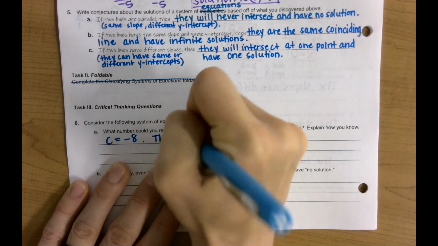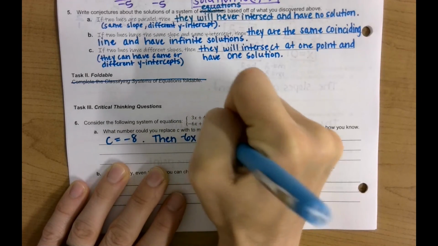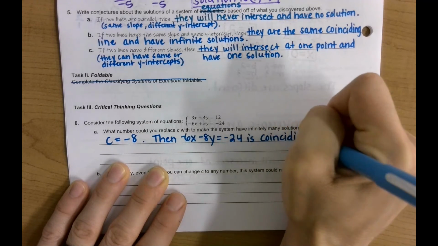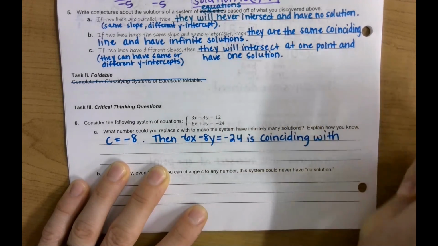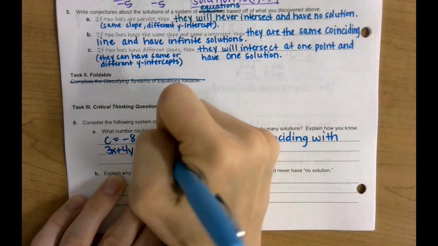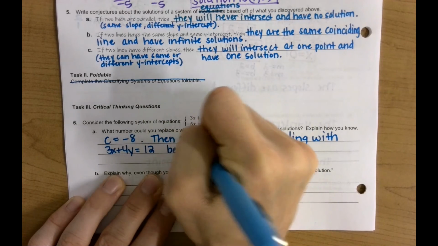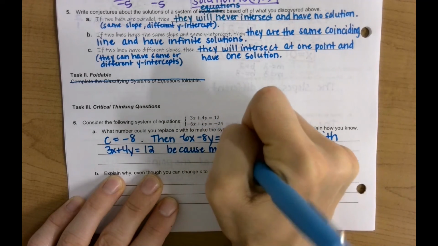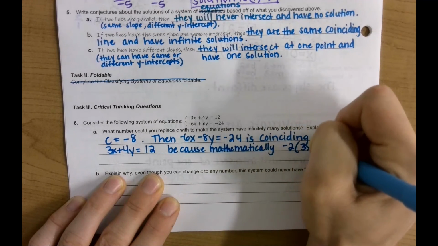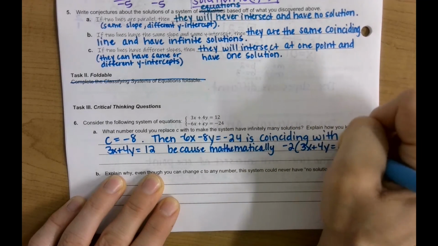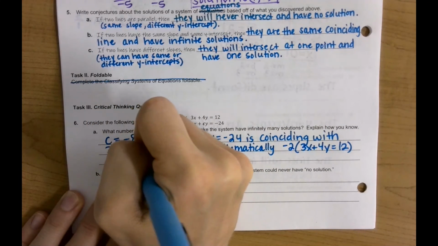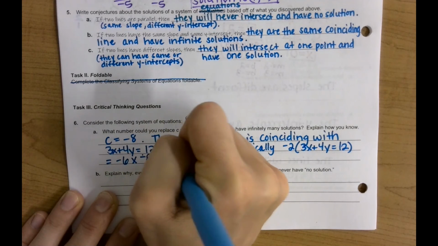Then negative 6x minus 8y equals negative 24 is coinciding with 3x plus 4y equals 12, because mathematically negative 2 times 3x plus 4y equals 12 equals negative 6x minus 8y equals negative 24.